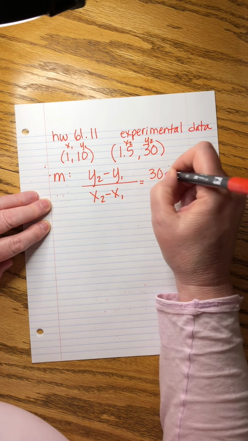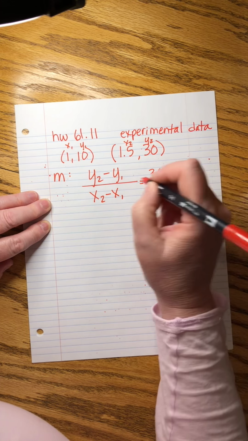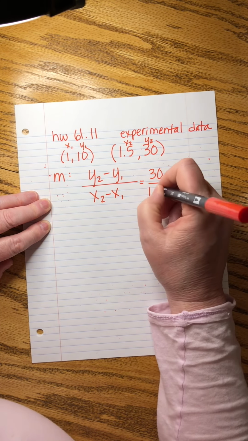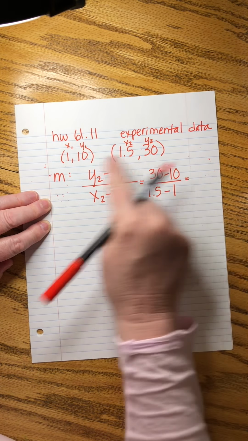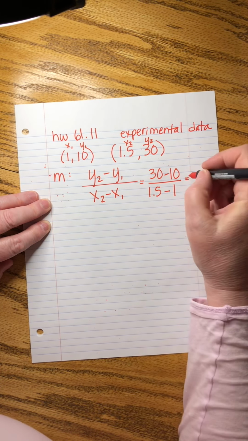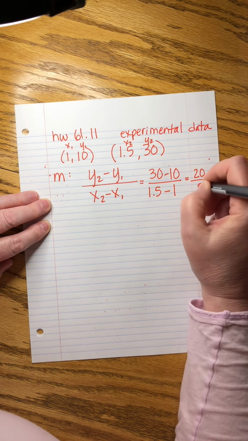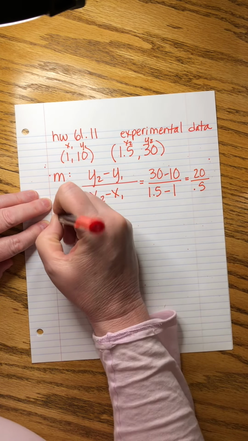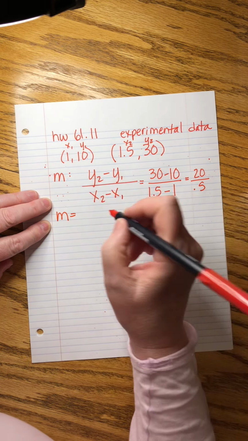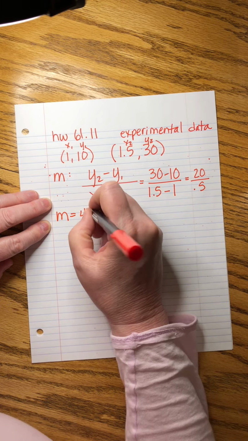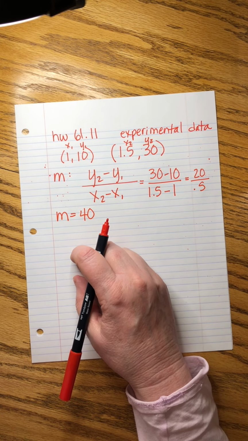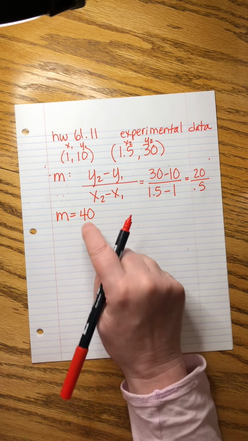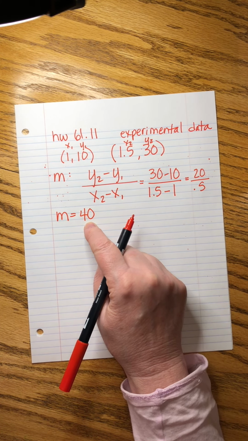It's 30 minus 10 over 1.5 minus 1. Okay, I filled those in. Now I'm going to do the math. 20 over 0.5, so we get m equals 40. Okay, so that is the slope of this line. We're approximating it to be 40.